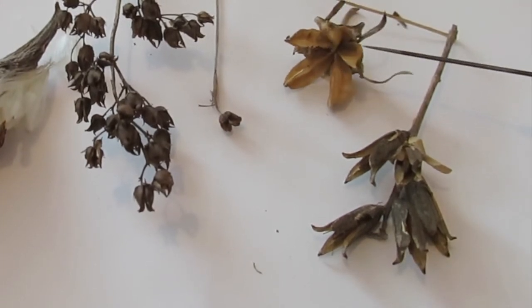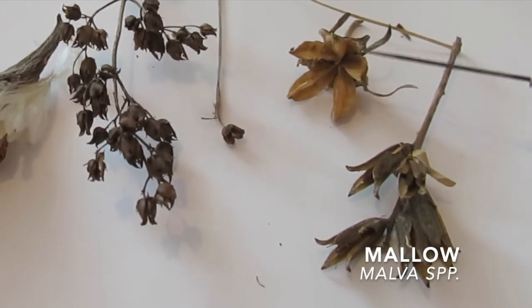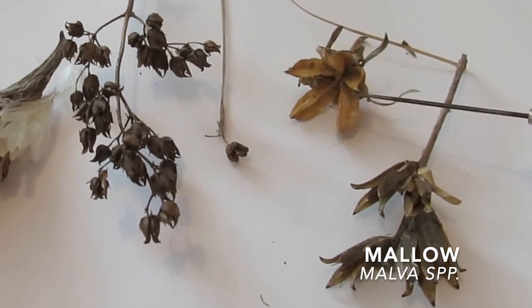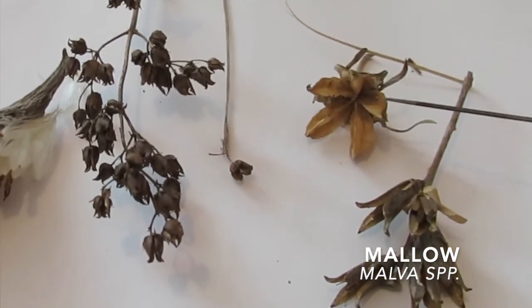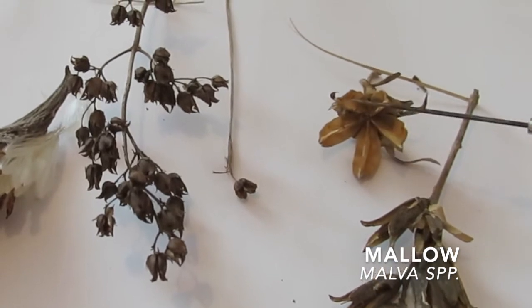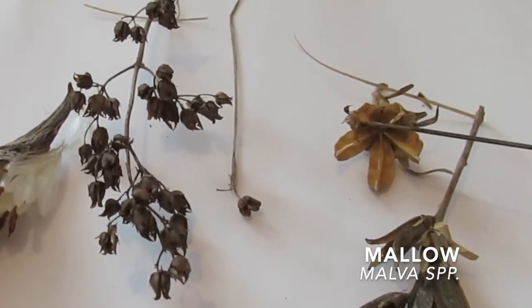Here we have mallow, a garden species that has a nice big fruit where it's easy to see the 5 partitions of the 5 chambers. All species of mallow would have 5 chambers similar to this one.